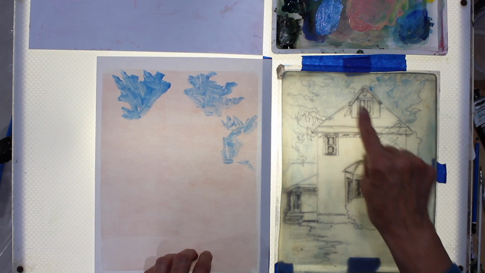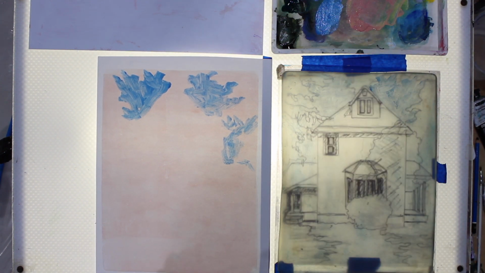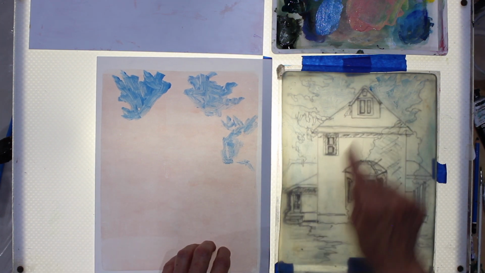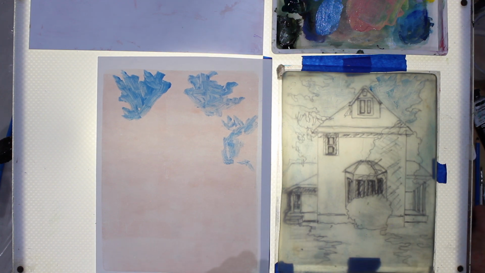And we've already got the base tone, so I'm going to start drawing in certain aspects, and we'll put in the roof.